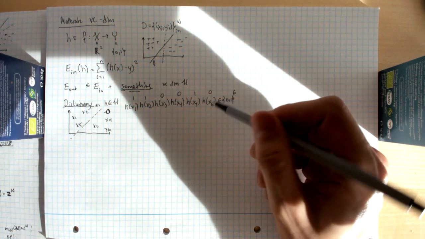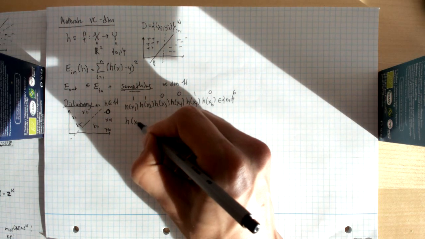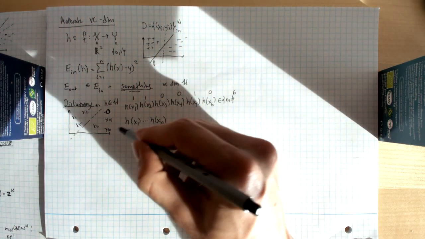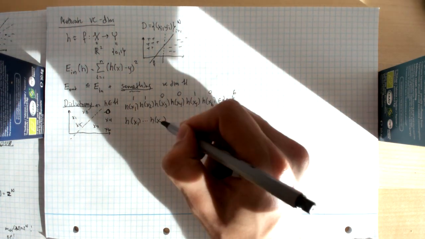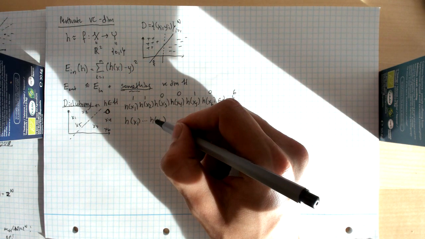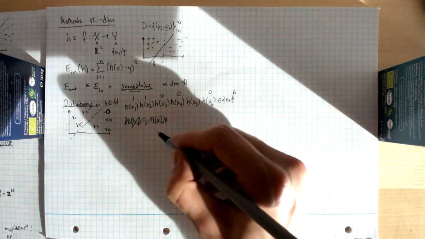So a dichotomy is basically the hypothesis h applied to the given N points. Let's see, I just want to write it a bit differently so I have some more room.